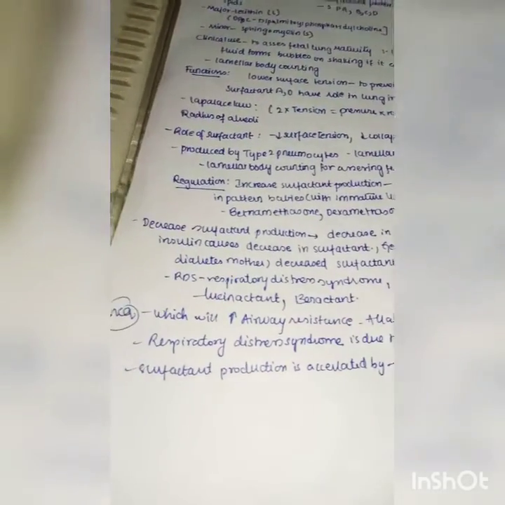Now let us see the Laplace law. The Laplace law says that 2 into tension is equal to pressure into radius. This is a physics formula. Now let us convert it into physiology: surface tension is equal to collapsing pressure.